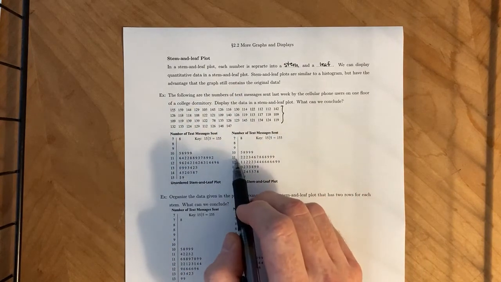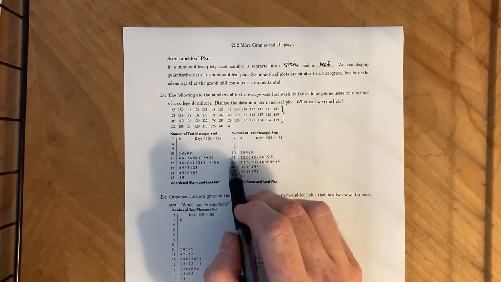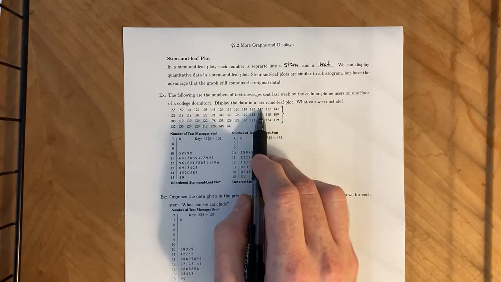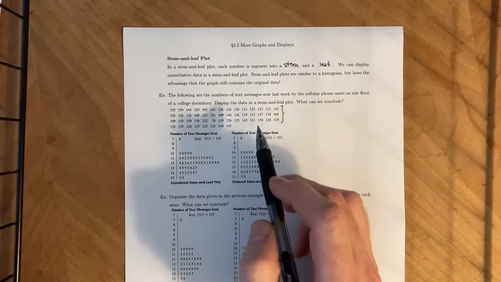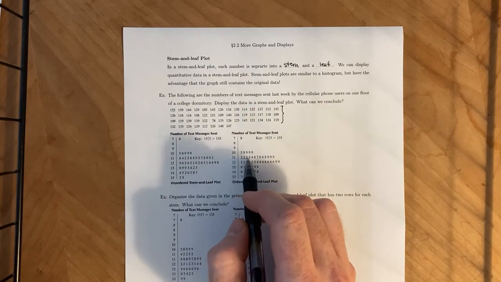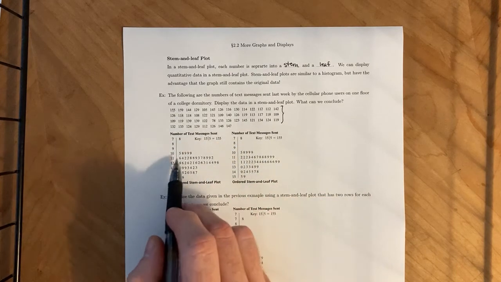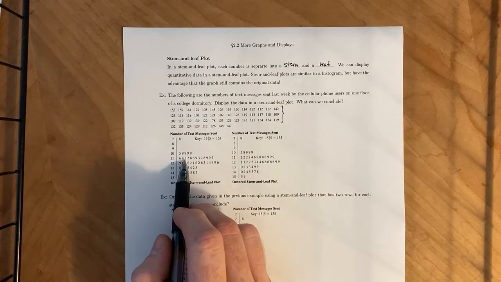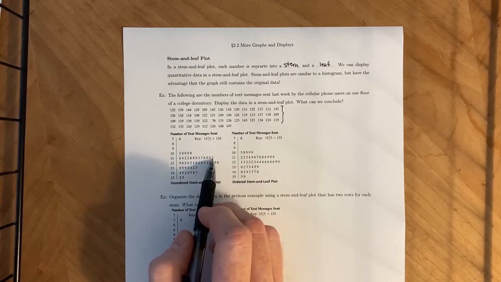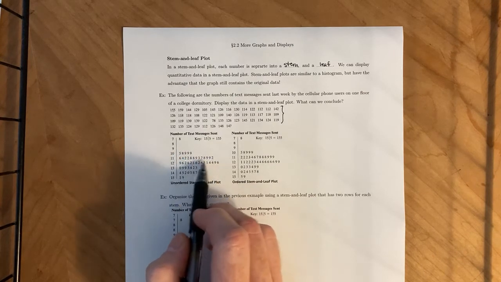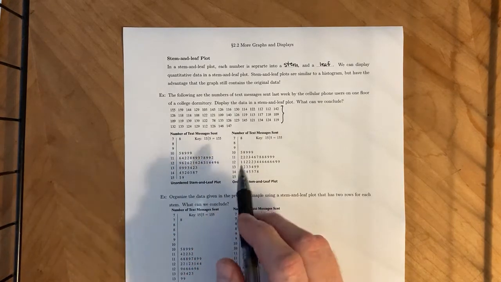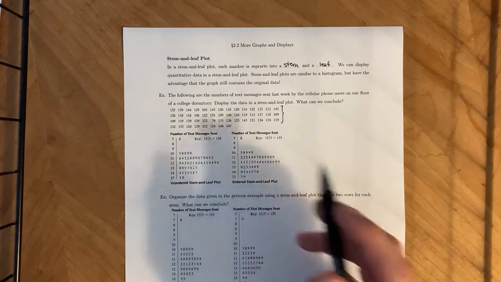Notice that we have 112, 112, 112. There's only 3 instances of that, and we can easily see that from this stem and these 3 leaves. Whereas over here, we know that we have a 112 and a 112, but we also have a 112 out there. So if we're going too quick, we could miss this third 2. But having it ordered really helps.